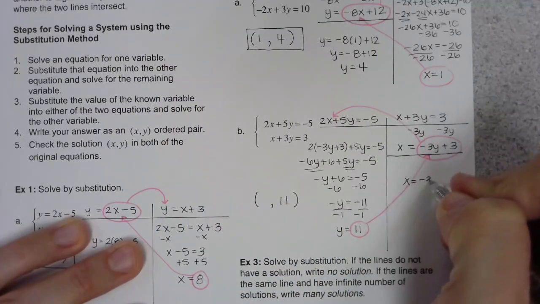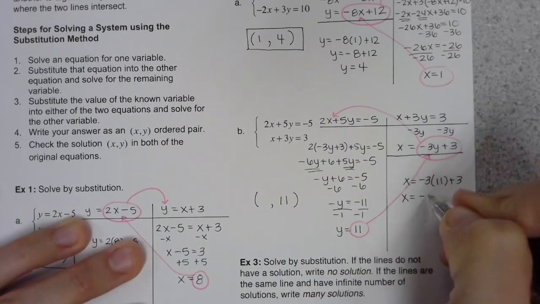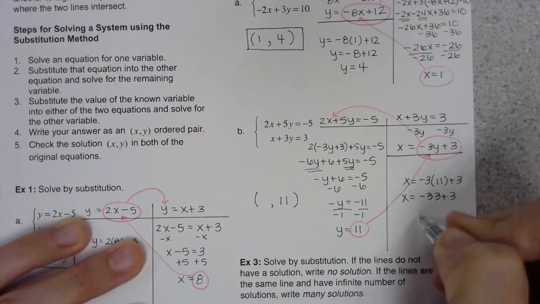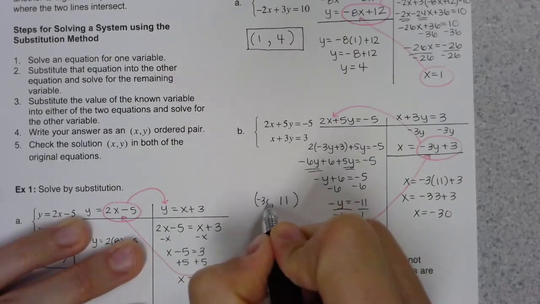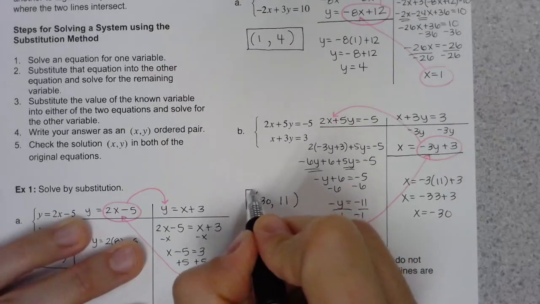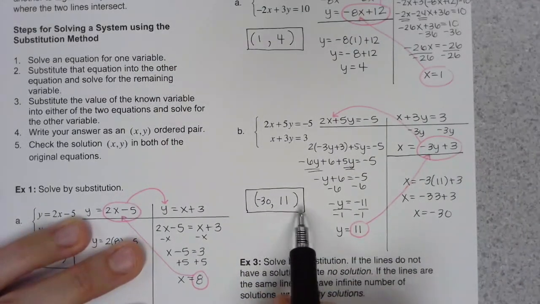x equals negative 3 times 11 plus 3. x equals negative 33 plus 3. And so x will equal negative 30. And so for this one, the point where the two lines would cross, if you were going to graph them, would be the point -30, positive 11.